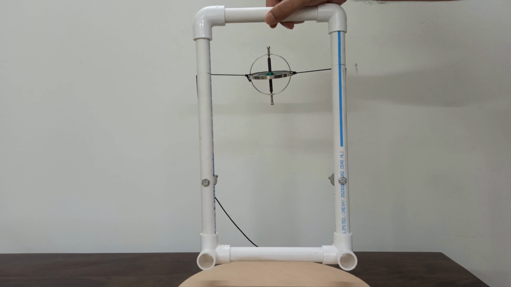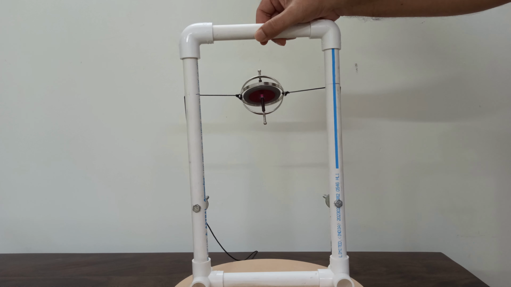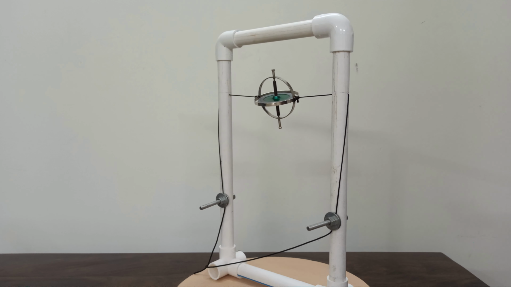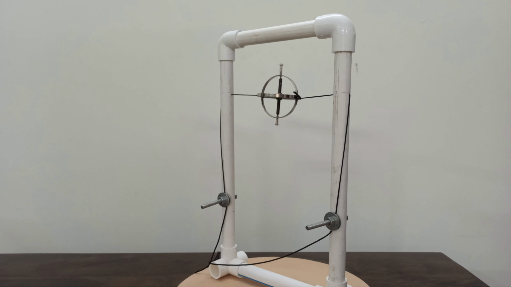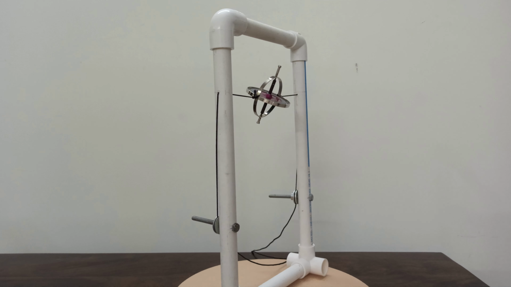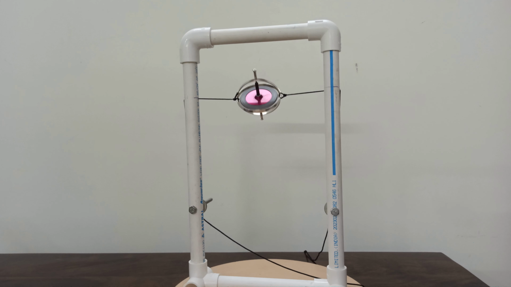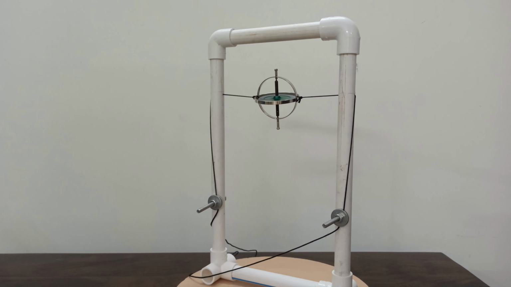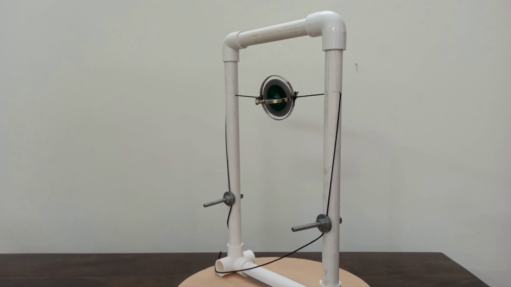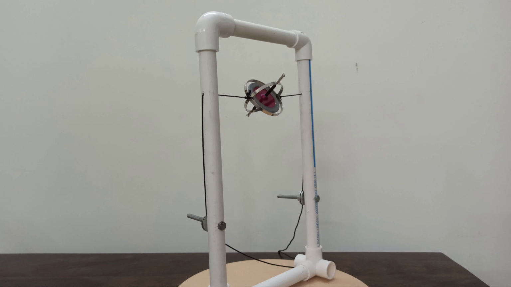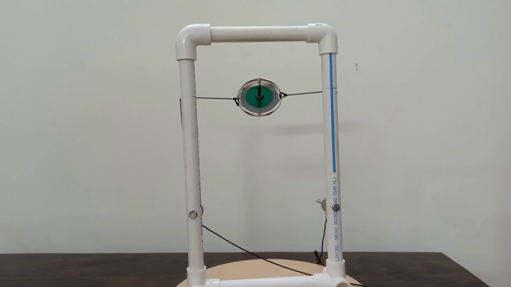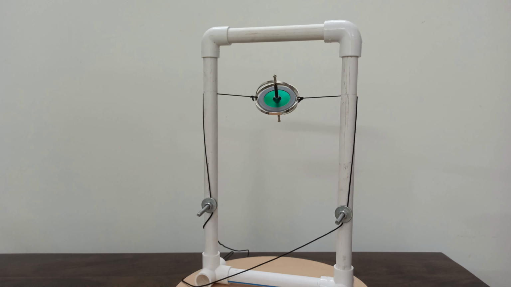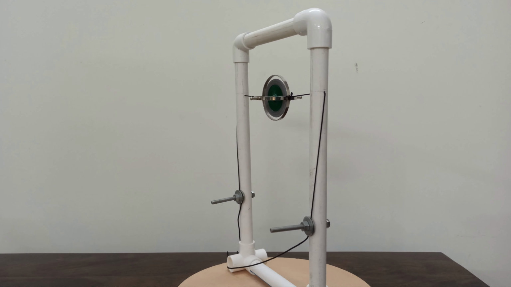Now we place it on the rotating platform. You can see that the green side of the disc is up. As soon as the platform changes its rotation direction, now the pink side is up. Once again, the green side is up. The pink side of the disc is now up. This we expect because the angular momentum will try to align with the omega of the rotating platform.